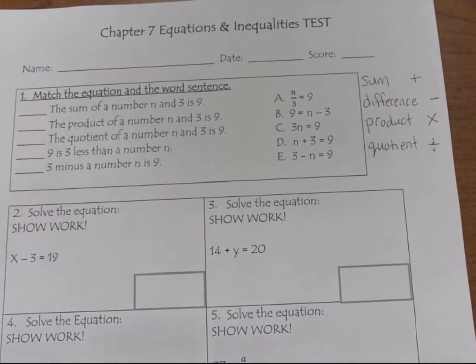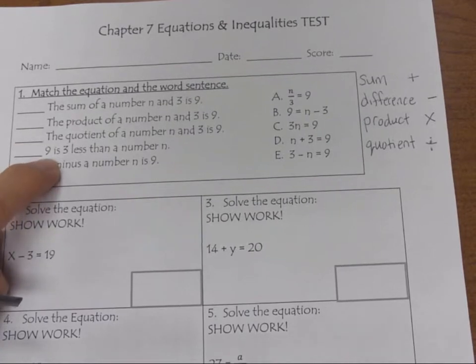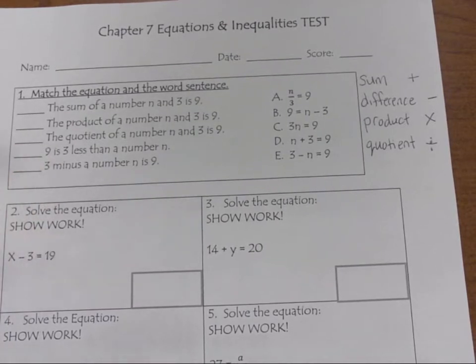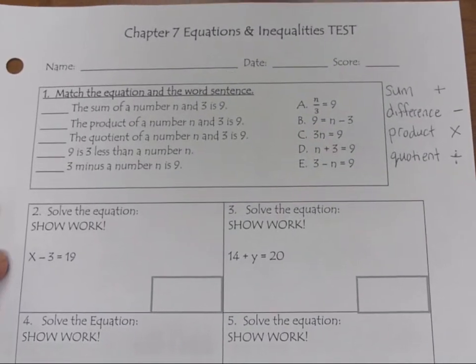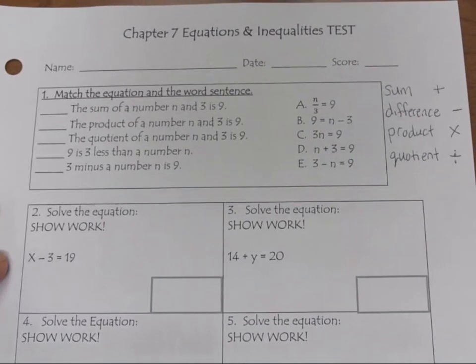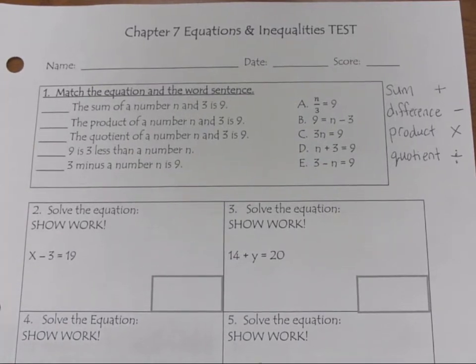Also, when you're doing these, you just go right in order of what it says. So for example, this one down here, it says 9 is. So it needs to start with 9 when you're looking for it. Okay? When you're changing it to an equation, and it has a word sentence, you need to go right in order with what the word sentence says, first things first.